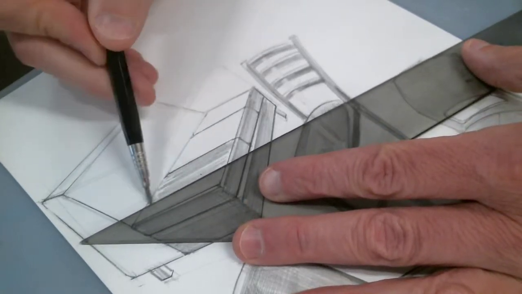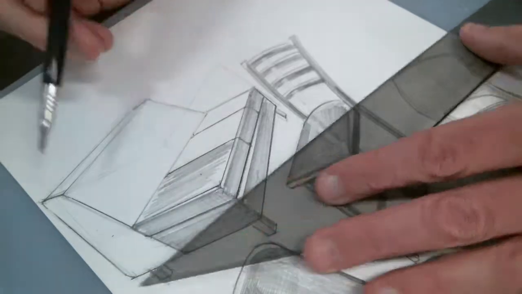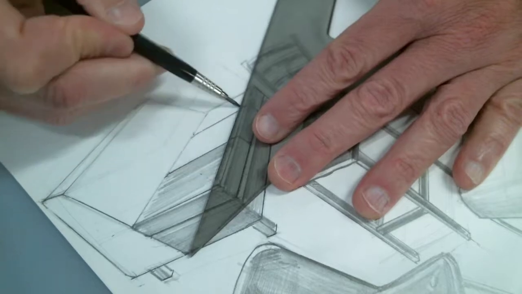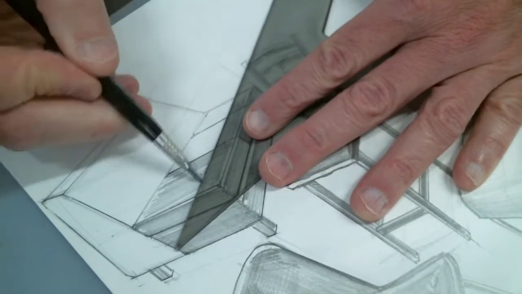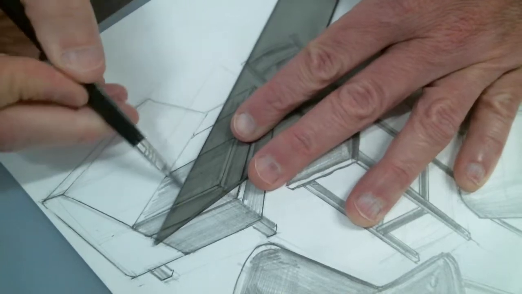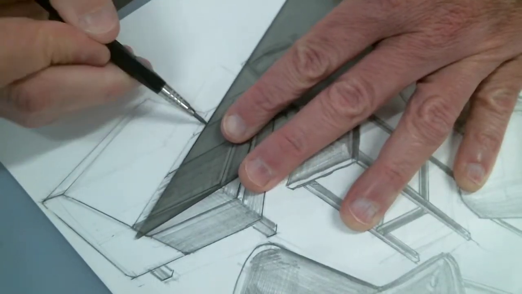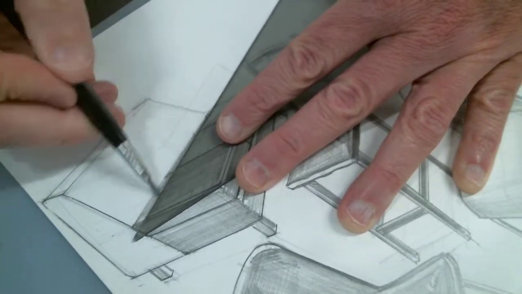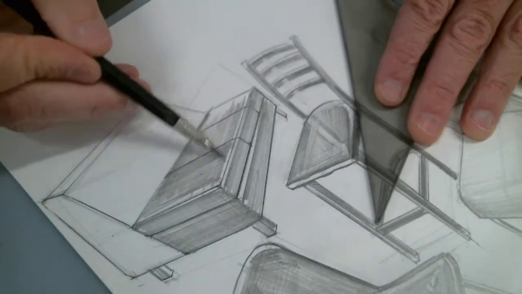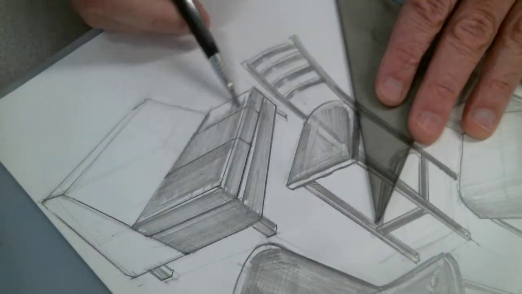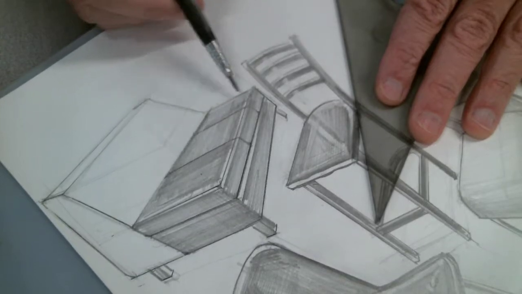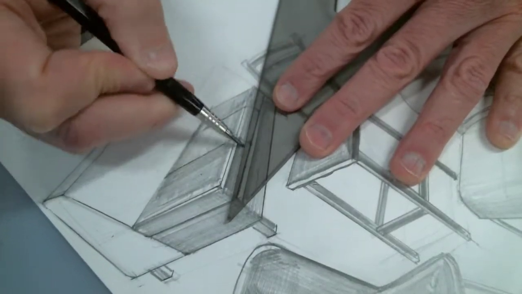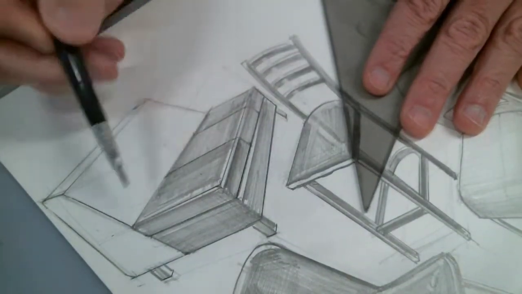So try it two different ways here. Here I'm just rotating it a little bit. And once I get the overall value, I can go back and darken some of this as a shadow for the highlight there.